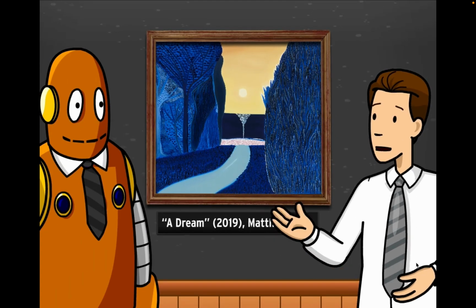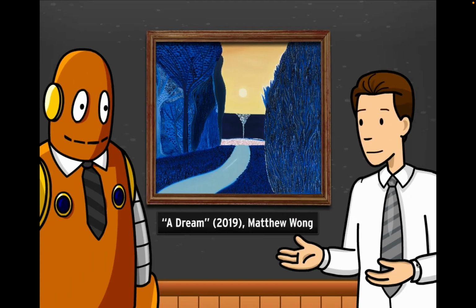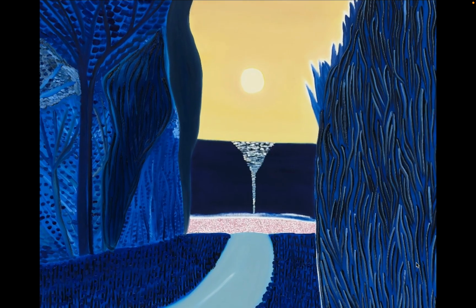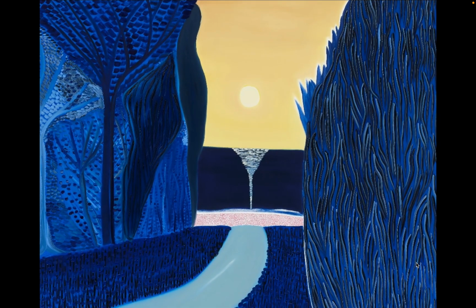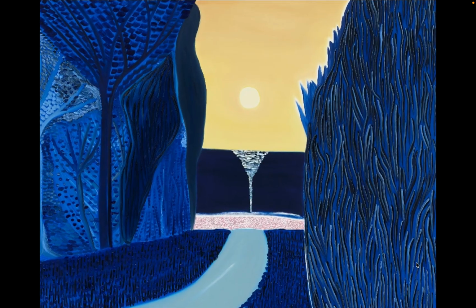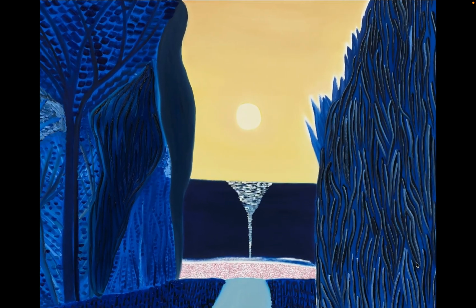Check out this one by Canadian painter Matthew Wong. The different shades of blue create depth, growing darker as we move back into the distance. Value also colors the sunrise. The sky is a tint of yellow, and the sun is an even lighter tint.